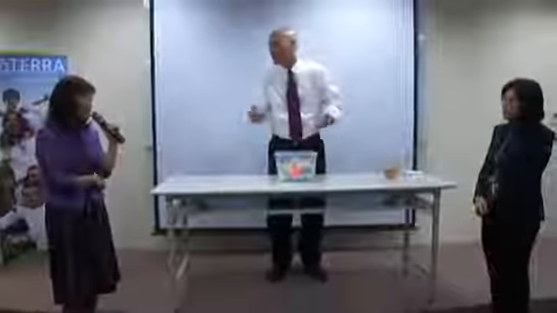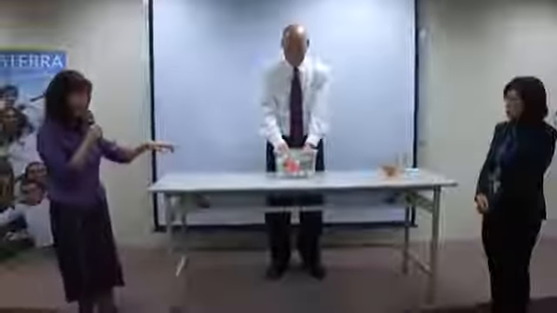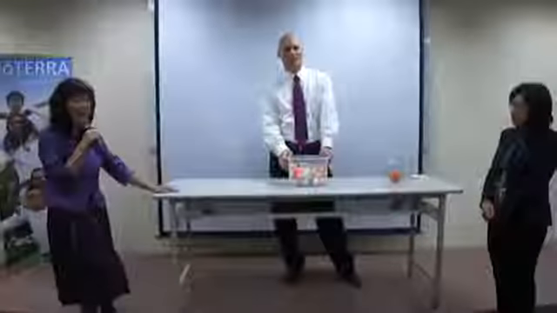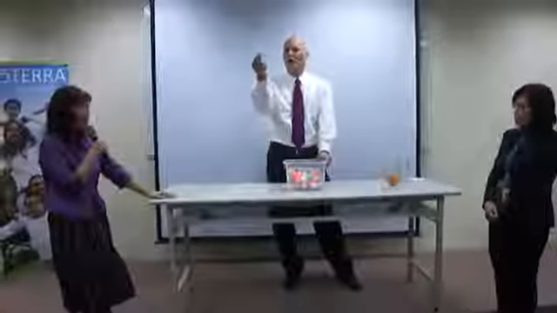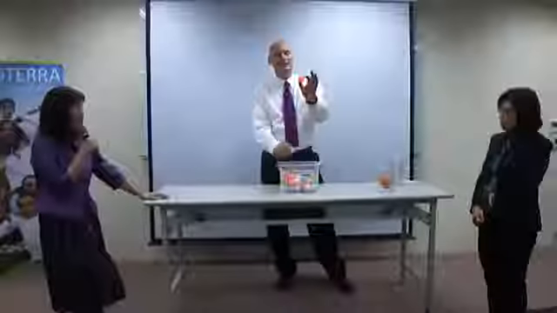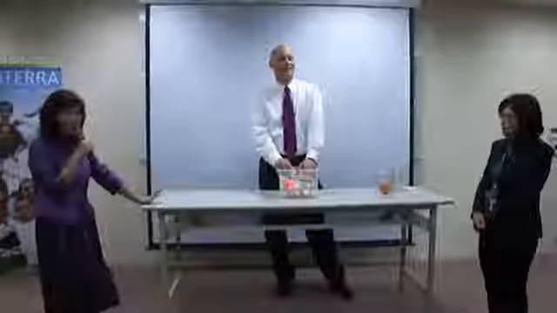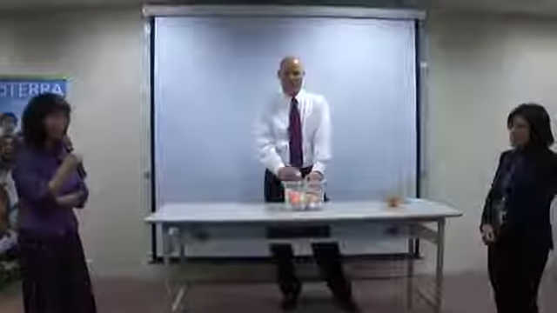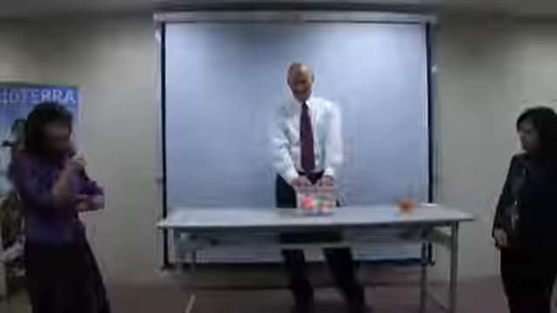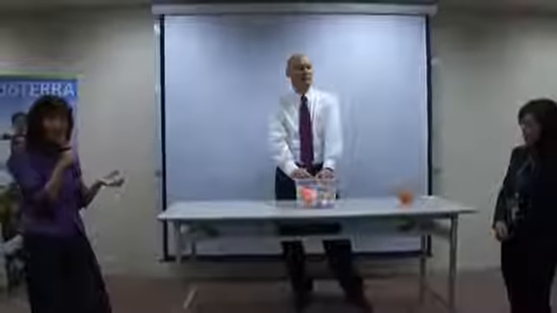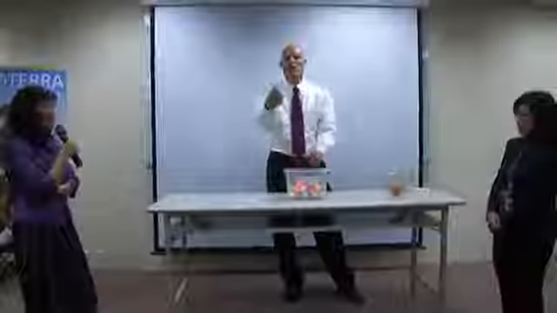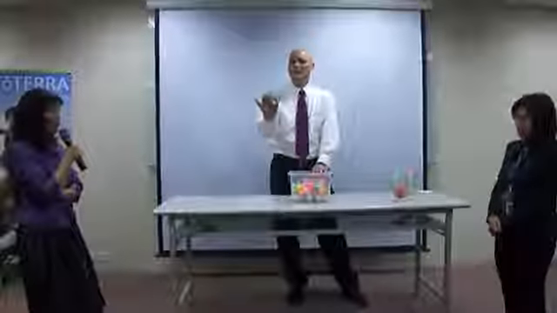This is an orange or any type of plant, and it has all sorts of compounds. It has essential oils all mixed together. So these golf balls represent heavier organic compounds, where the ping pong balls represent the lighter aromatic essential oils.